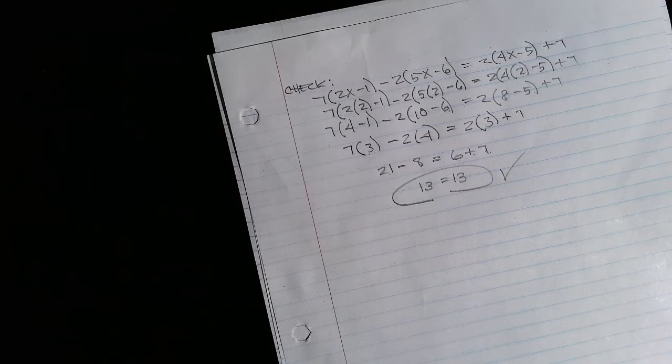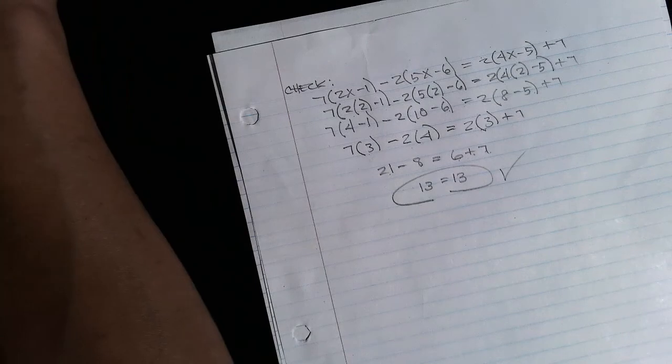And I hope you do good too on this assignment, because I think that's the only examples I'm going to give you. So good luck. That's linear equations 8.